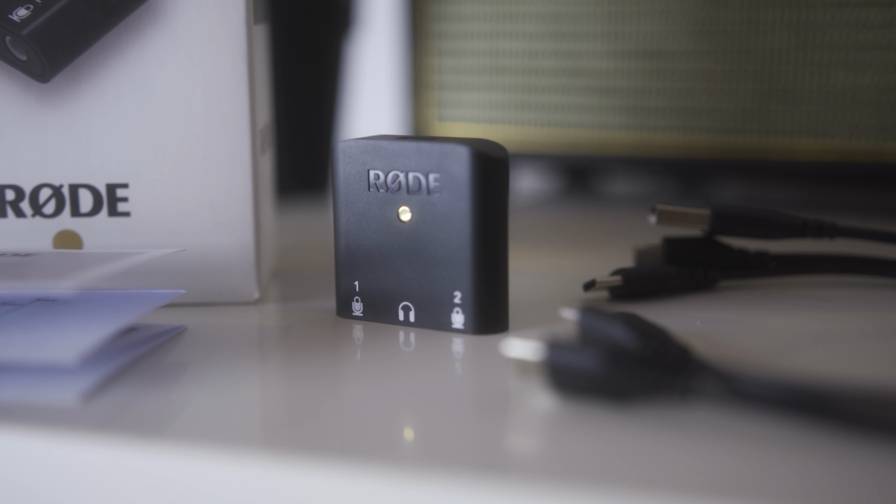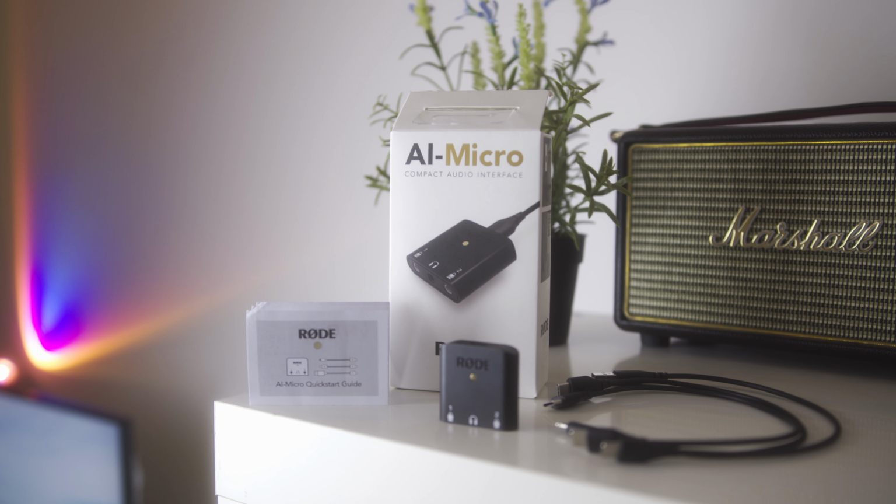Today we're going to take a closer look at the Rode AI Micro audio interface. I bought this device to be like an always connected interface for gaming and other communication on my PC. At the moment I'm currently not using it, and in this video you will find out why.